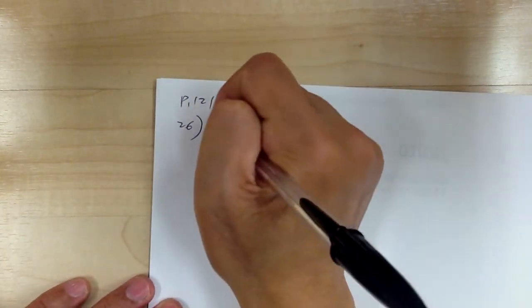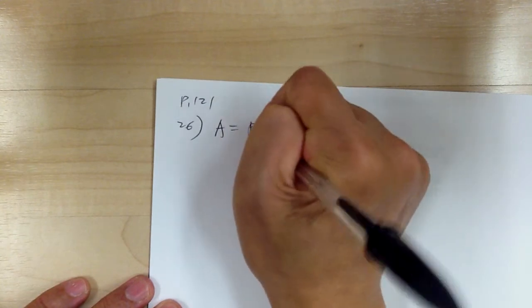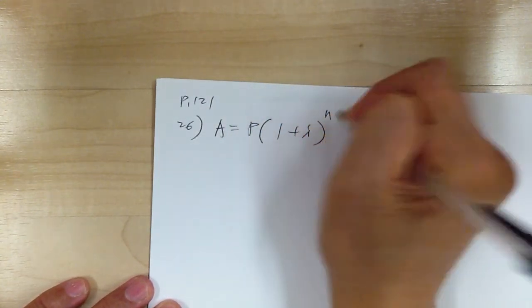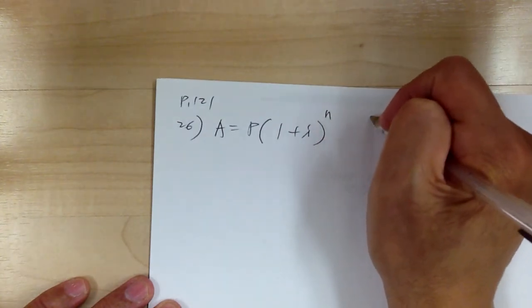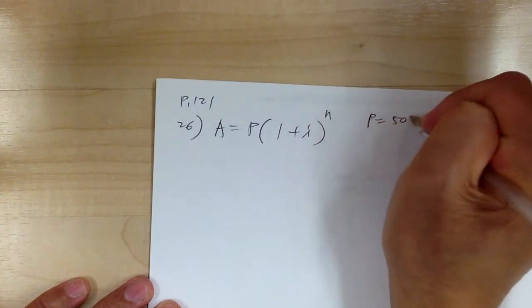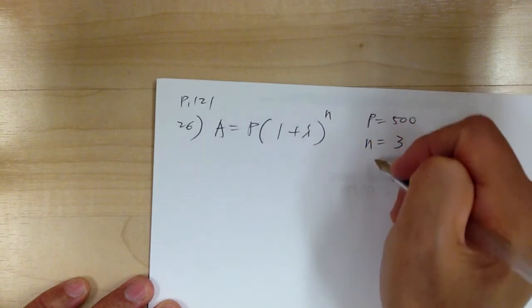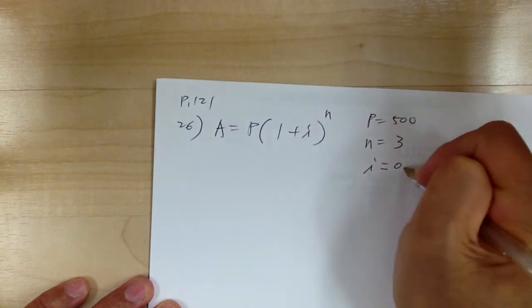Number 26, you've got A equals P times 1 plus I to the N. And so in this one, P equals 500, N equals 3, and I equals 0.1.